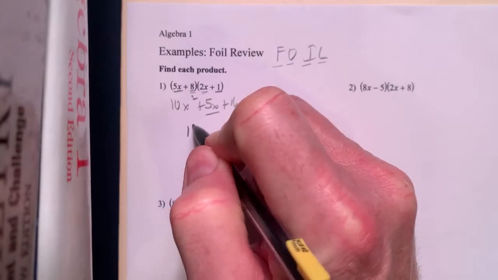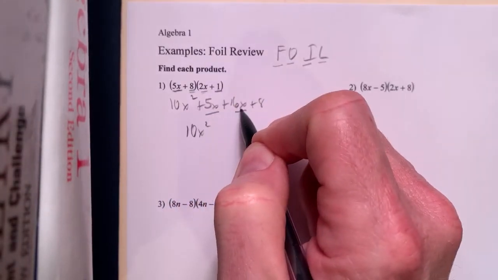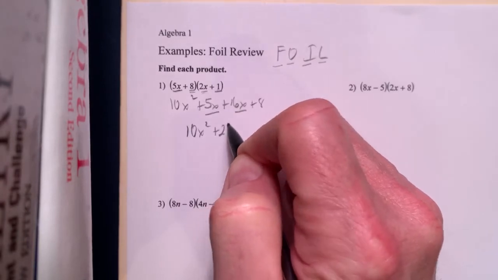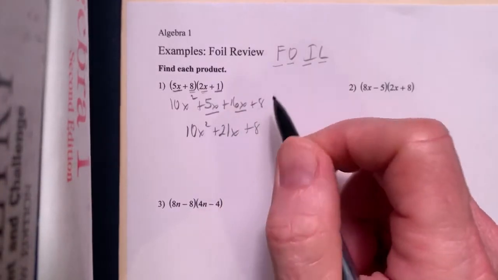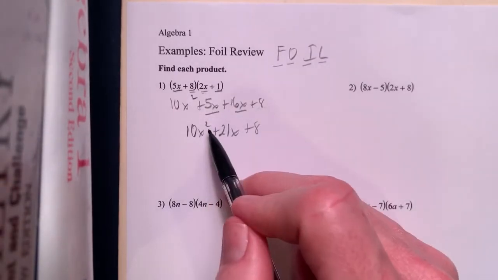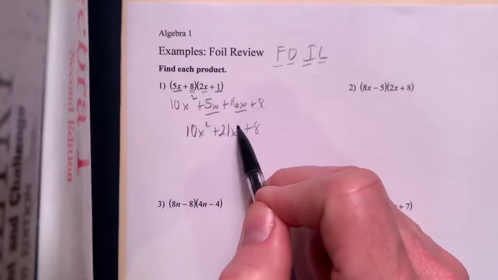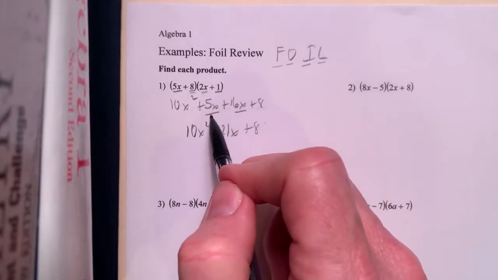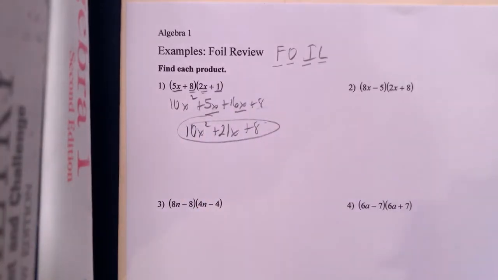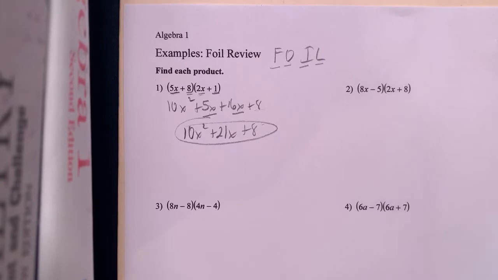So this gives me 10x squared. 5x plus 16x is 21x. And then we have this constant plus 8. Okay, again, it's in descending order. We go by degree, largest to smallest. So 2 to 1 to no variable at all. So we're looking at, this is simplified. There's no like terms to combine. Let's look at number 2.